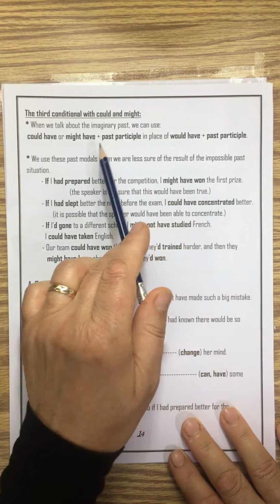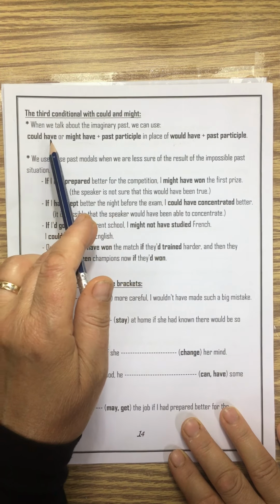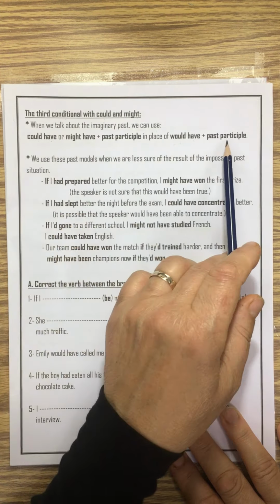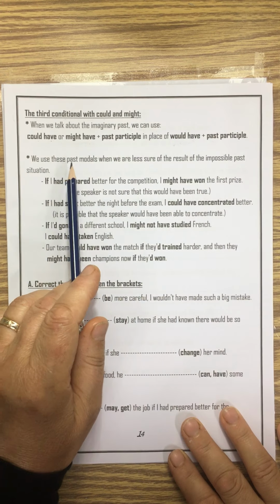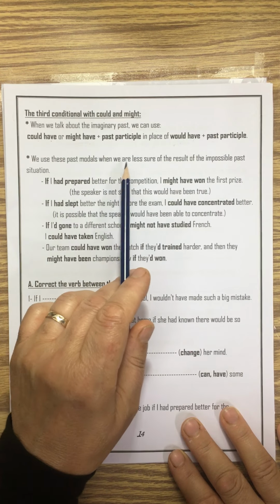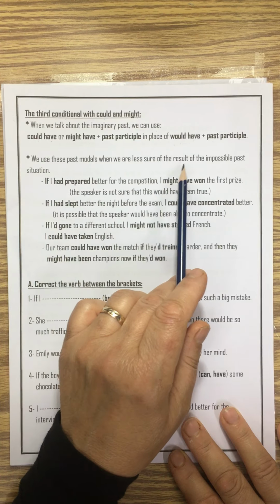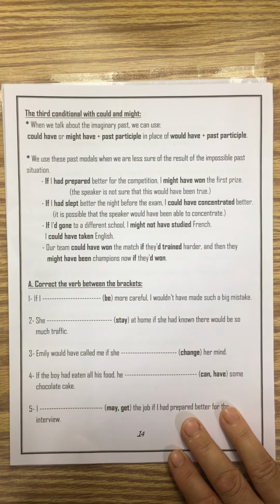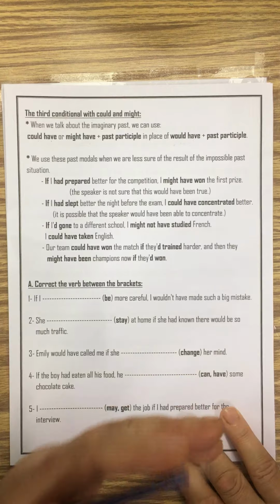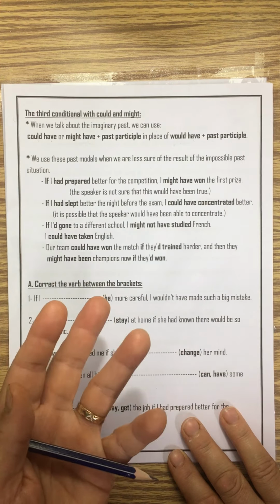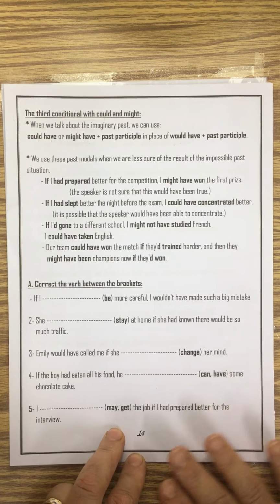يعني you can use would have or you can use might have or you can use could have plus past participle. We use these past modals when we are less sure of the result. لما احنا ما نكونش متأكدين كتير من النتيجة. يعني في عندي هون احتمالية ربما of the impossible past situation.